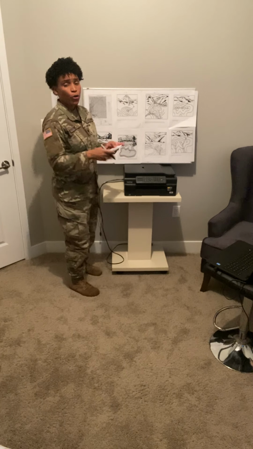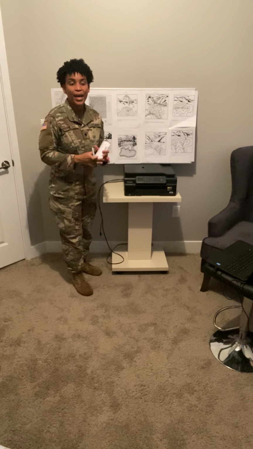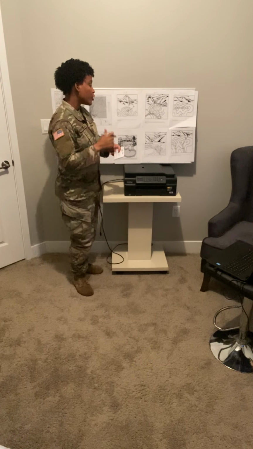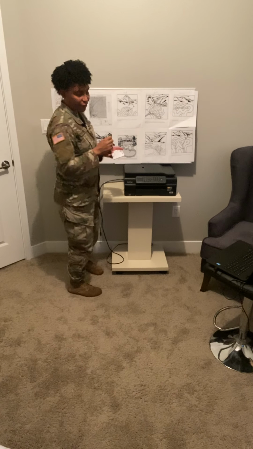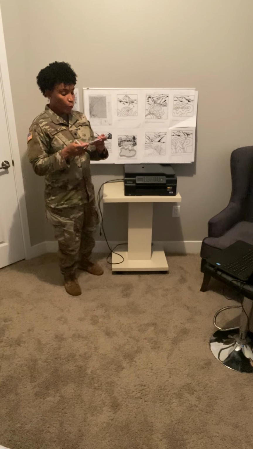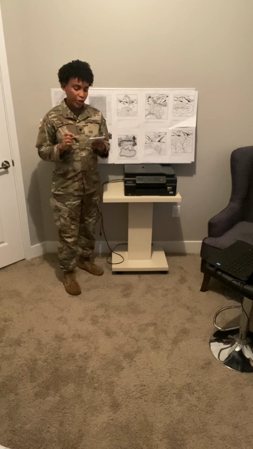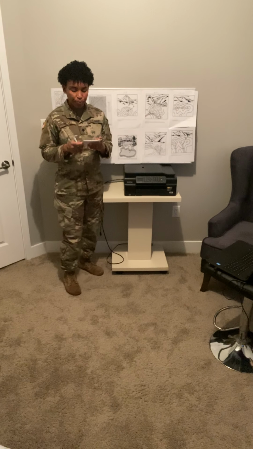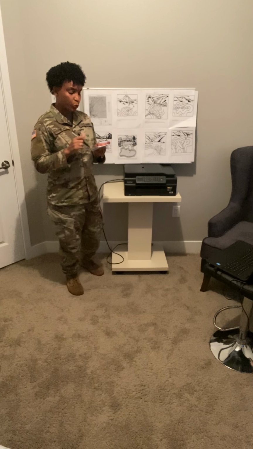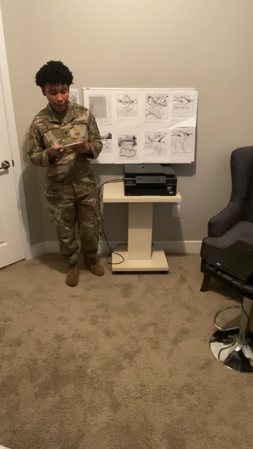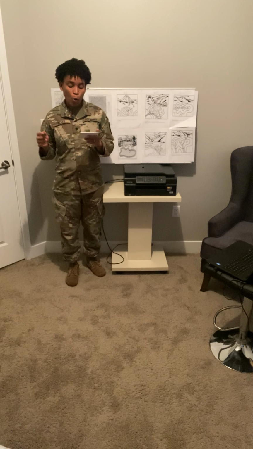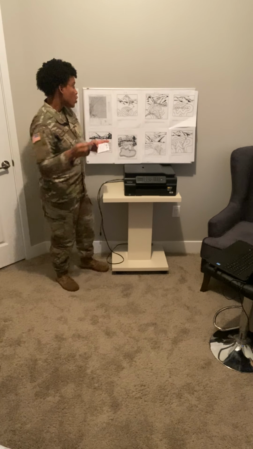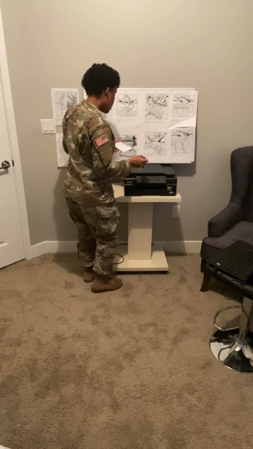All right, so now let's go into the three minor terrain features, which are draw, spur, and cliff. The first one we're going to be looking at is a draw. Now a draw is similar to a valley. The ground slopes upward on each side and towards the head of the draw.